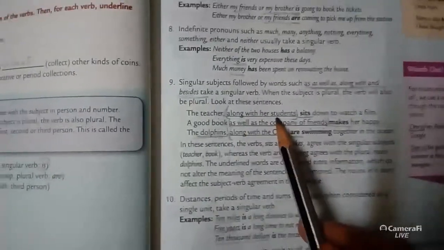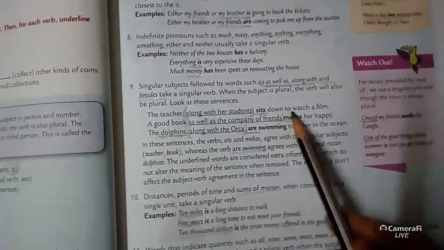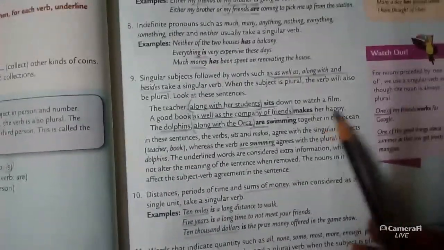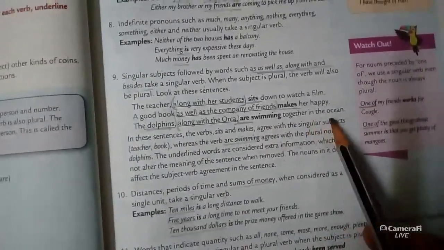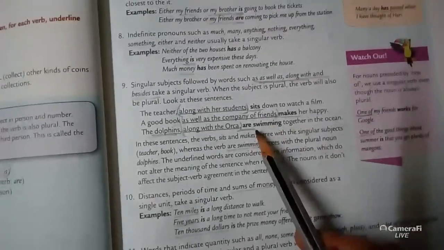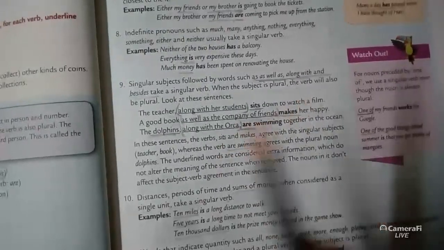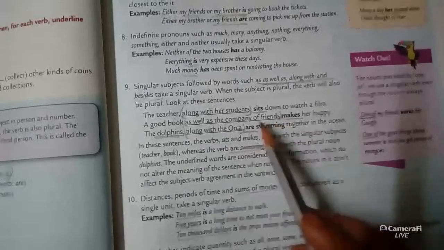So if we remove it, it will not affect the sentence. Like, the teacher sits down to watch a film. A good book makes her happy. The dolphins are swimming together in the ocean. That means the extra information we can remove, or we can add it, but it will not affect the subject-verb agreement of the sentence.